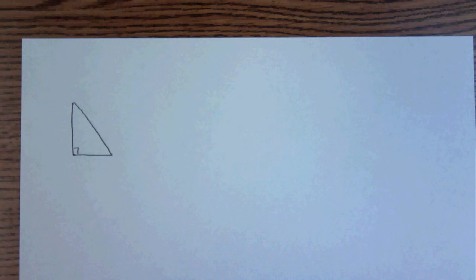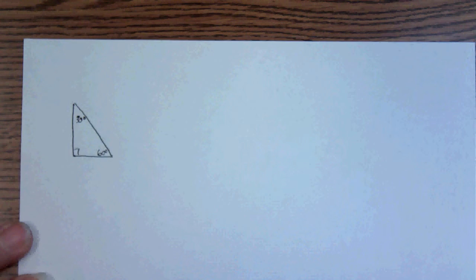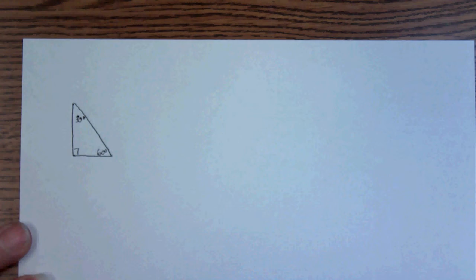All right, looking here at one of our special right triangles. I'm not sure if everybody had a chance to really digest this too terribly much the other day when we were starting with this, but a special right triangle, a 30, 60, 90 right triangle, always has a very special characteristic.